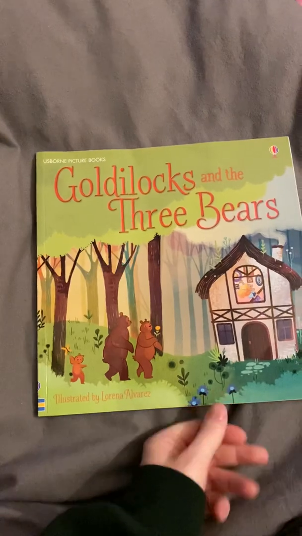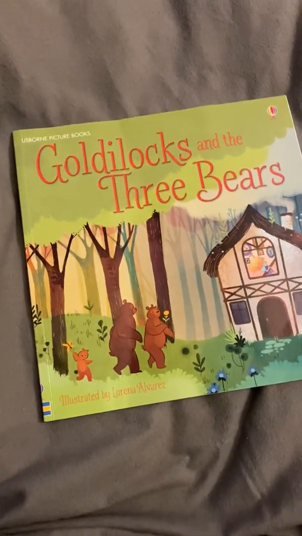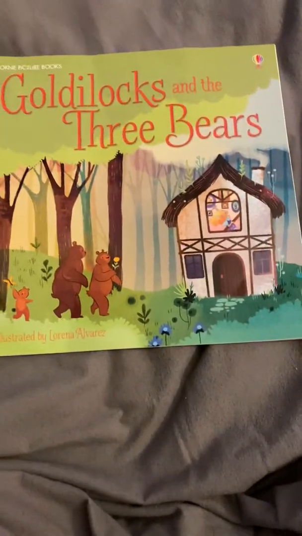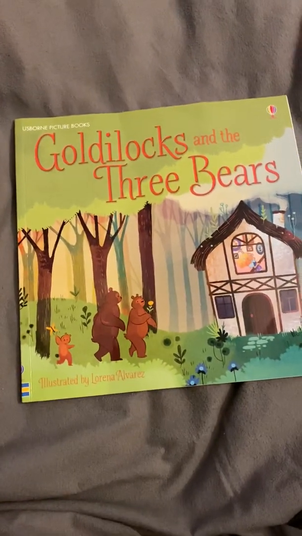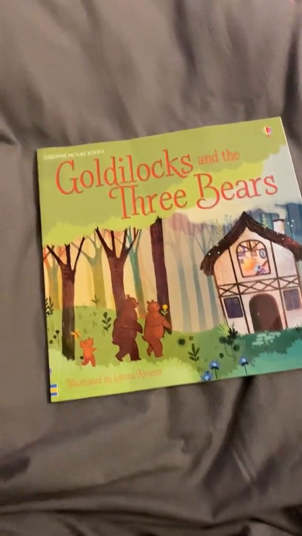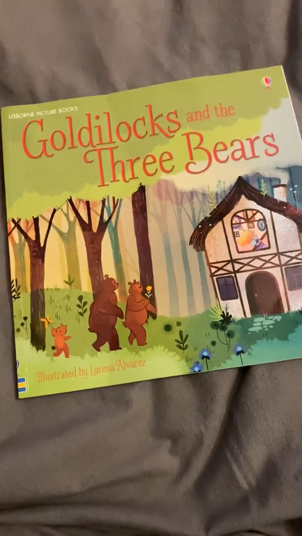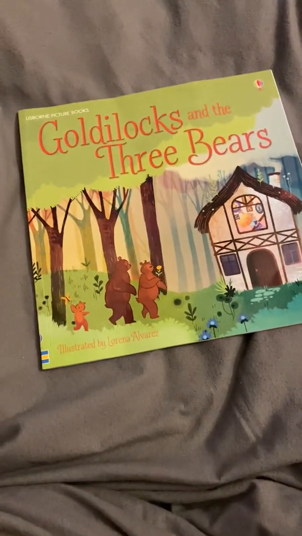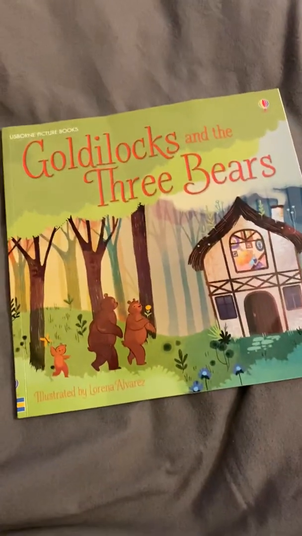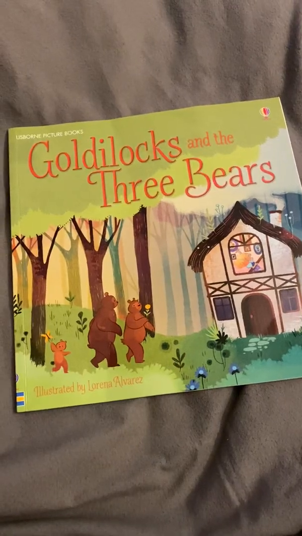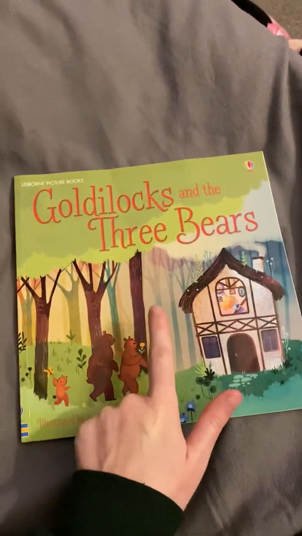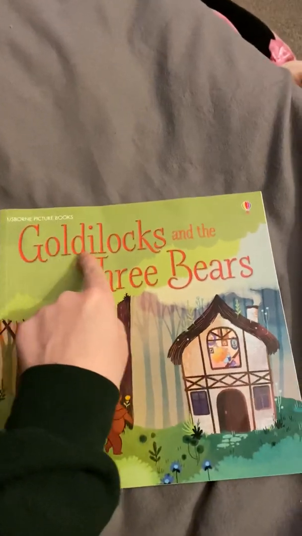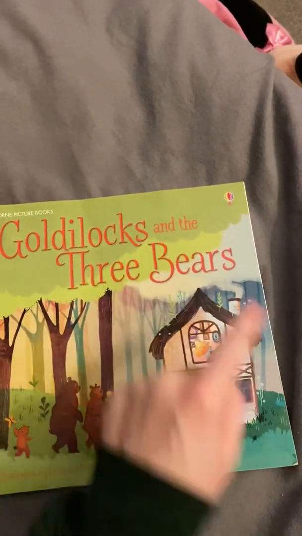And now you are all good at this part. The person that writes the story is called the author. And the person that draws the pictures is called the illustrator. Remember? And the name of the book is the title. And the title of this book is called Goldilocks and the Three Bears.